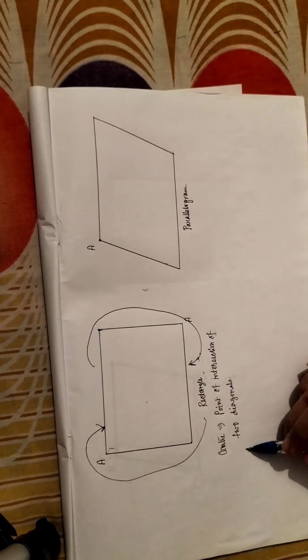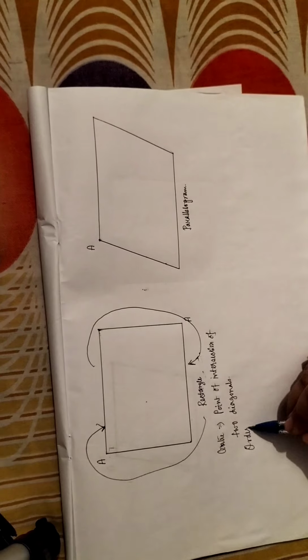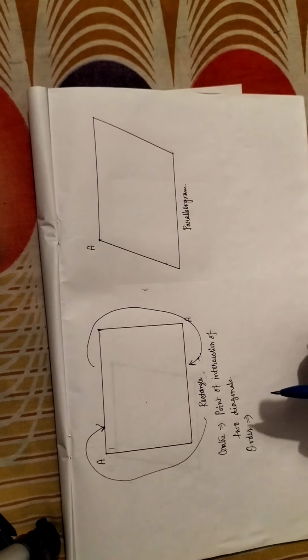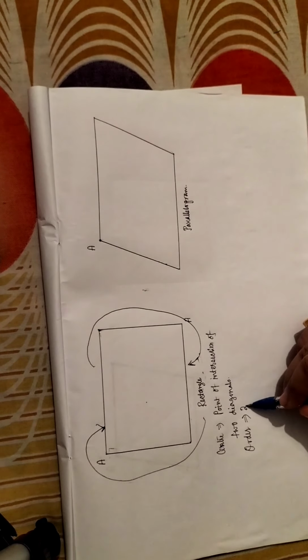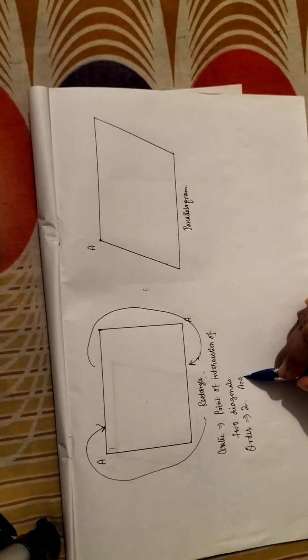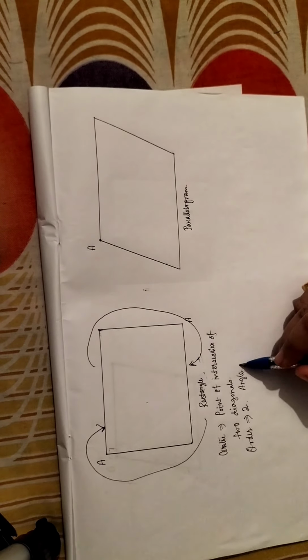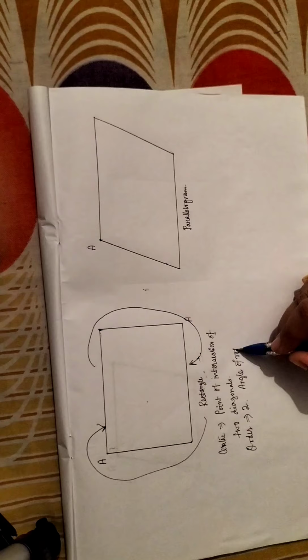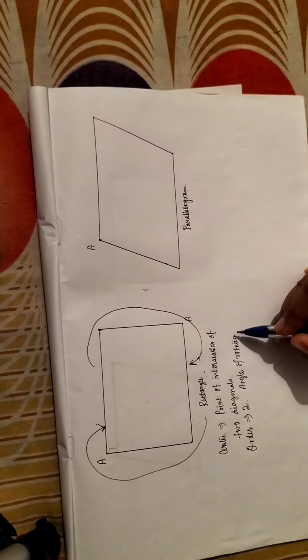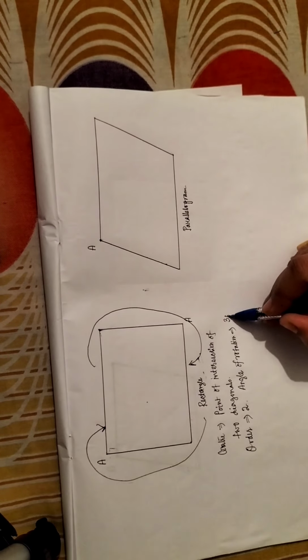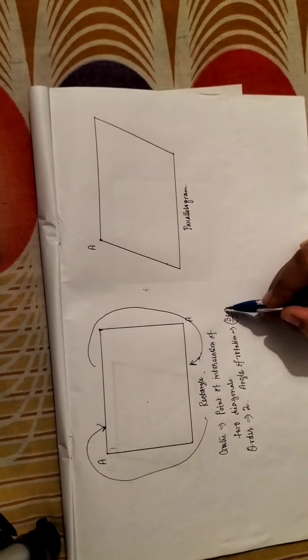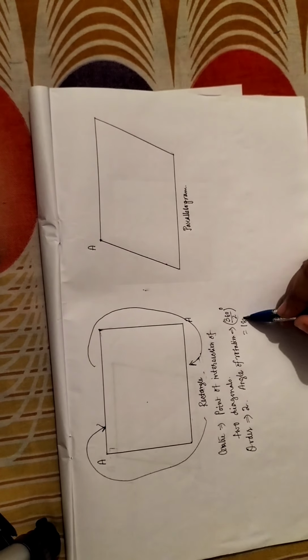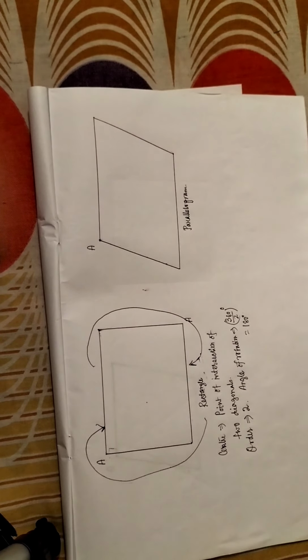That is, what was the order? Yes, you are right. Two times, right? So the order of rotation is 2. So what about the angle of rotation? Just 360 degrees by 2, that is 180 degrees. And hence, our conclusion is rectangular figures are rotationally symmetric.